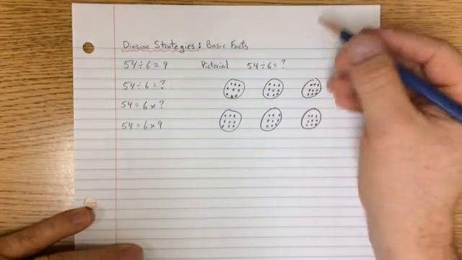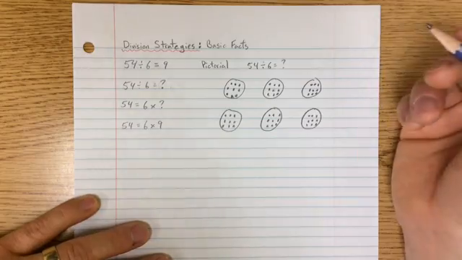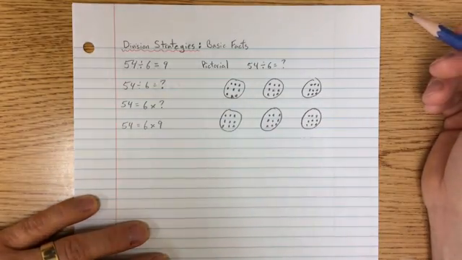This is, again, just for basic math facts. All of their times tables up to 100, just in reverse order. And that's the end of the lesson.